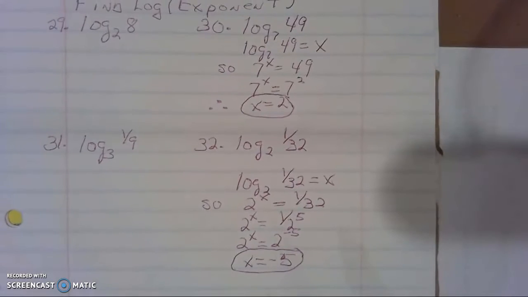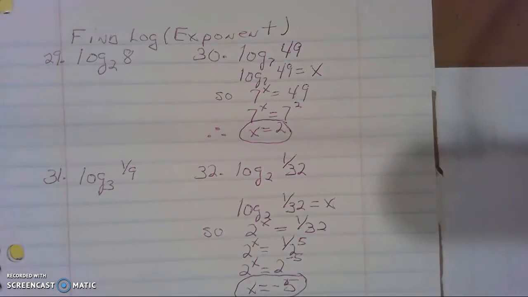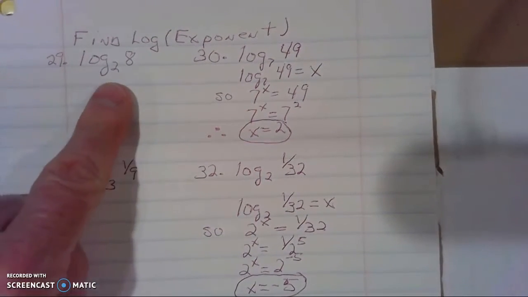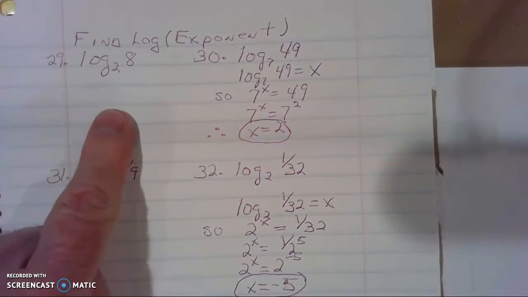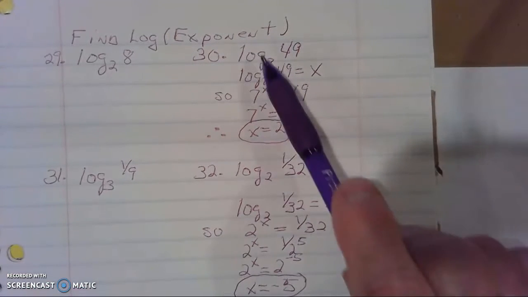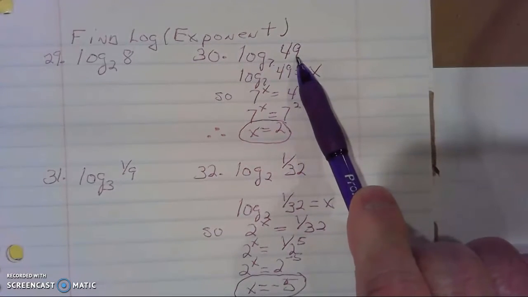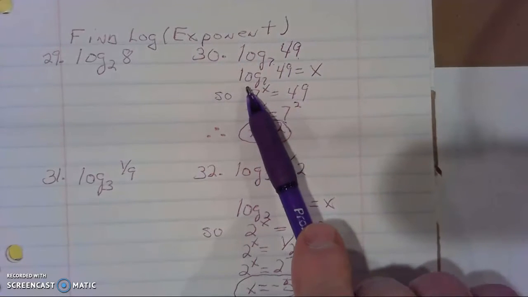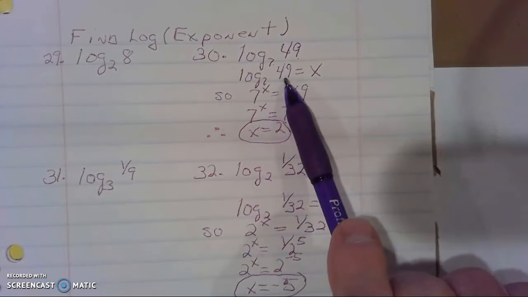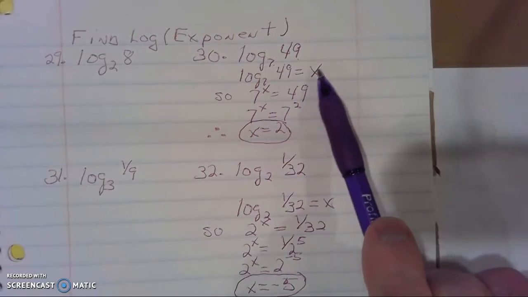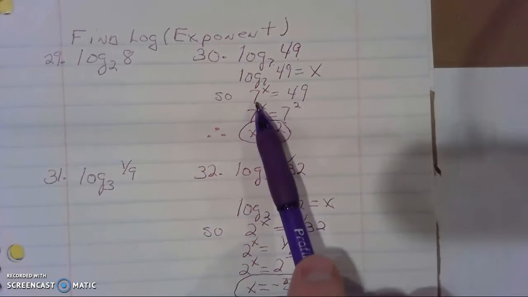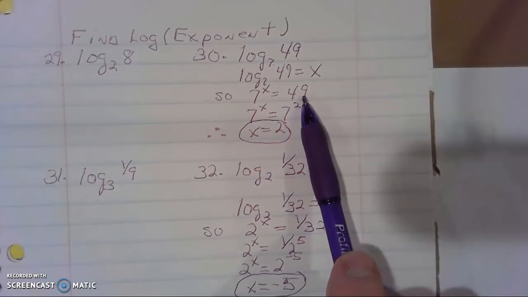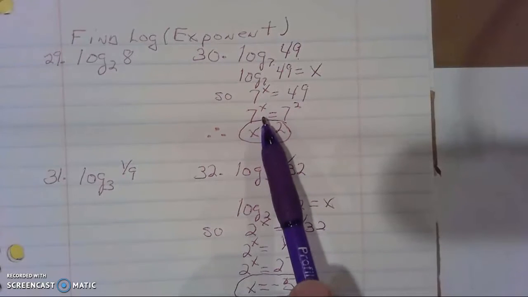Now we're going to start using the things we've learned in this lesson to solve a couple equations here. 29, log to the base 2 of 8. What's it equal to? We don't know. That's for you to find out, and here's how you do it. Log to the base 7 of 49 equals x, because I'm looking for this out here. That means 7 to the x power equals 49 then. Going back to exponential form.